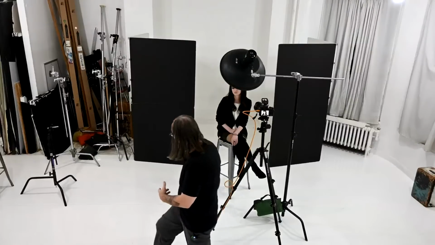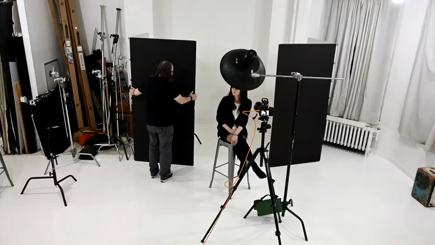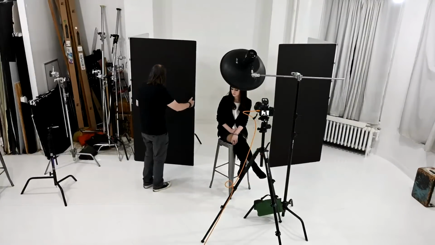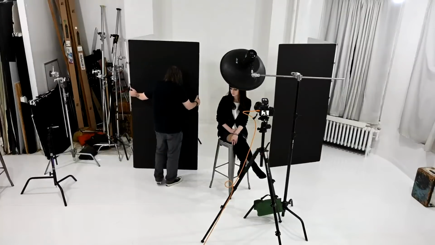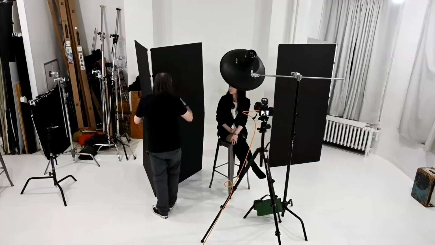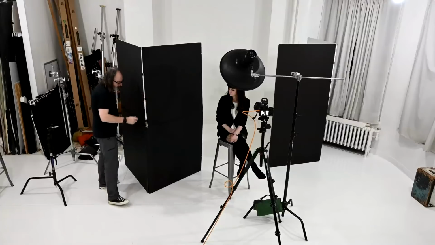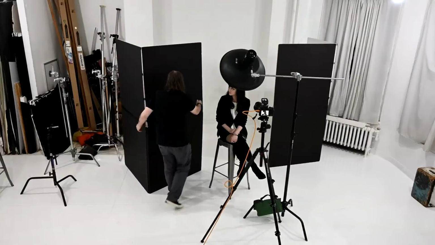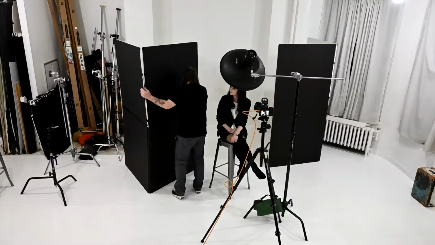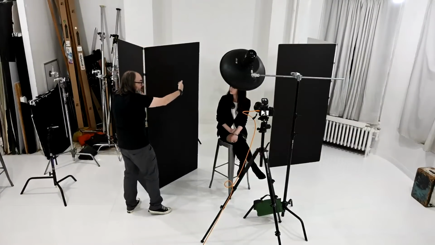But we can bring them up. There's two things you could do here. One is to bring the V-flats up like I showed you, like this, and like that, which will in fact give a little bit of this kind of cutback or negative fill. But the other thing you could do is leave them the way they were and then just bring black cards on the side, right?